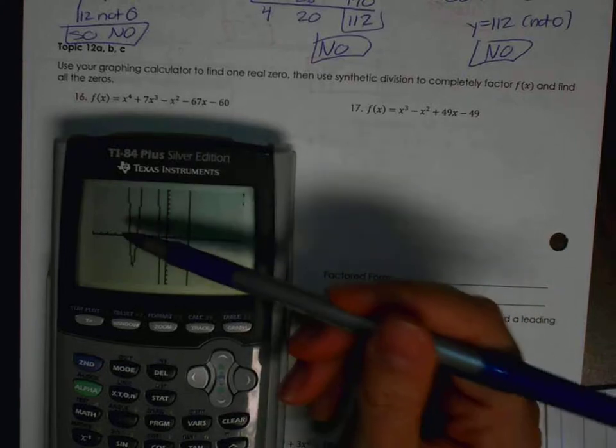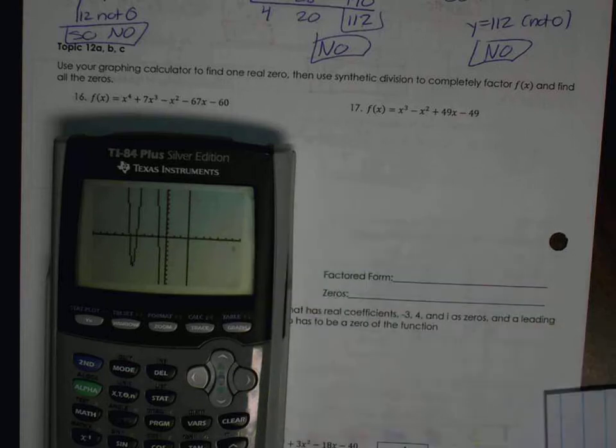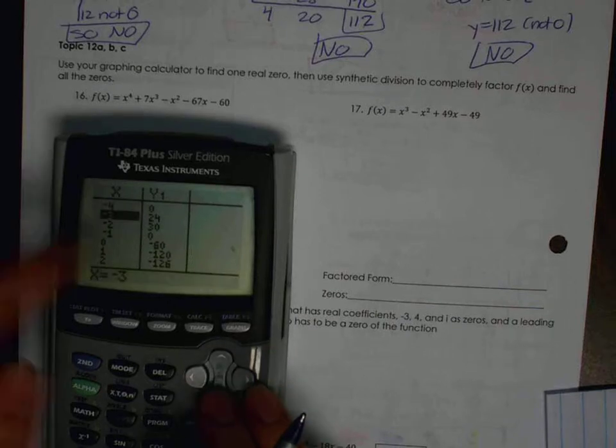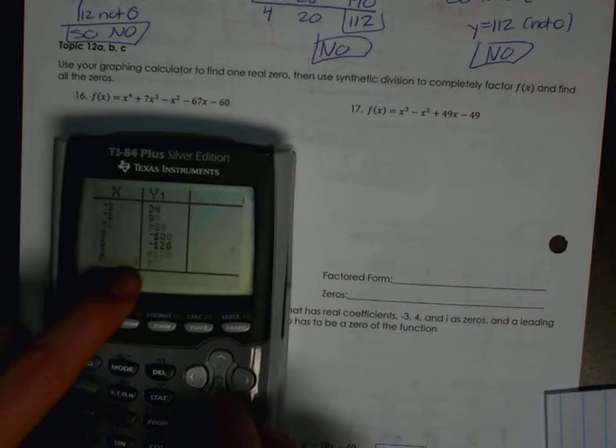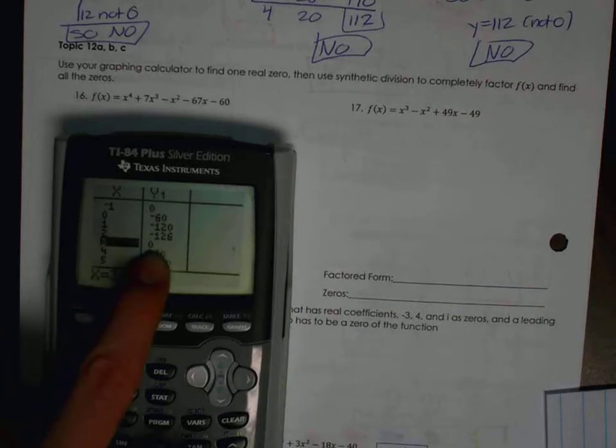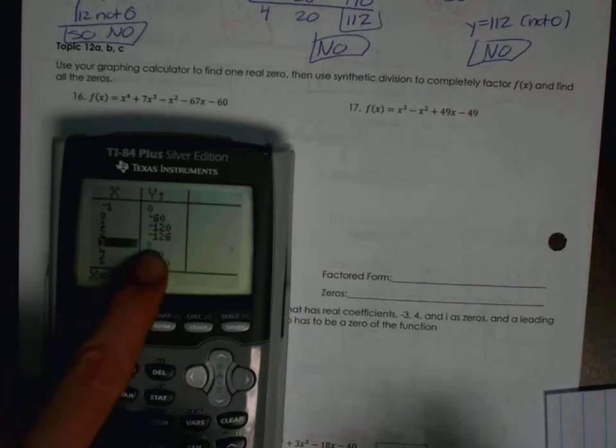All right, it crosses 1, 2, 3, 4 times. That means I need to look for 4 zeros. My answer in the end, I should have 4 different zeros. Right now I just need one of them. So let's go to table and see if we can find a spot where there's actually quite a few. Looks like I can get most all of them from here, but let's just pick one. So let's say I pick 3. That's a 0 because my y value is 0. It's an x-intercept.